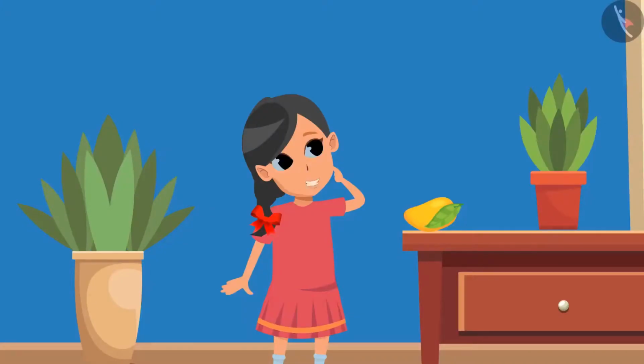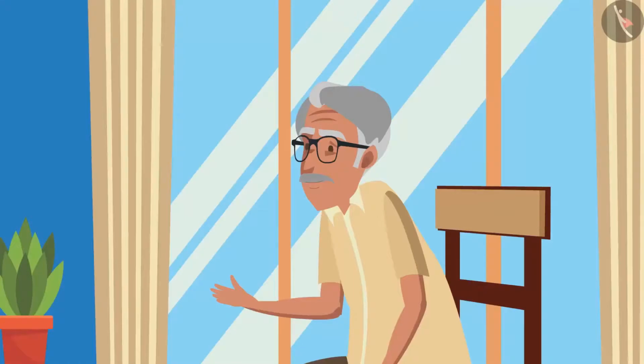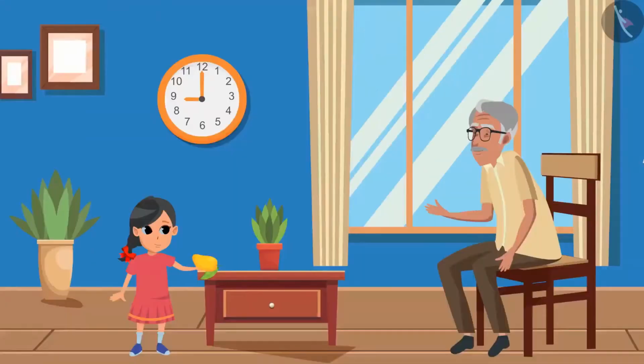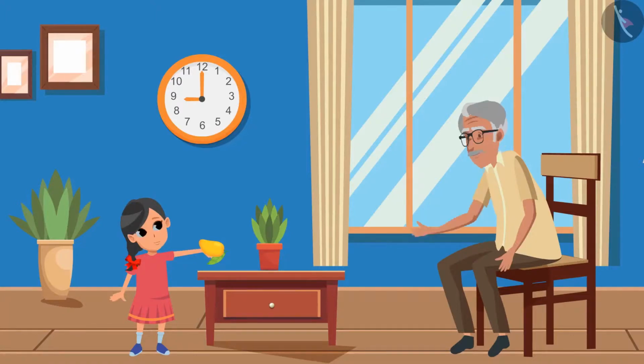Today we will learn to solve money-related word problems. Grandpa, I have a question for you. Yes, Goody. Ask, what is it? Grandpa, if we sell these mangoes in the market, how much money will we get? Goody, mangoes are sold according to carton boxes or in kilograms.